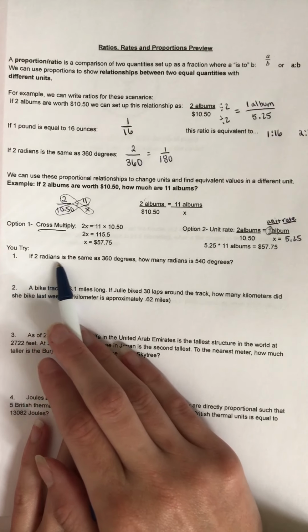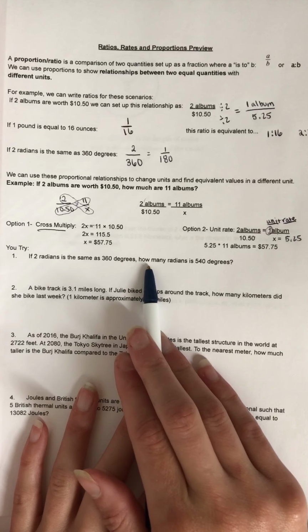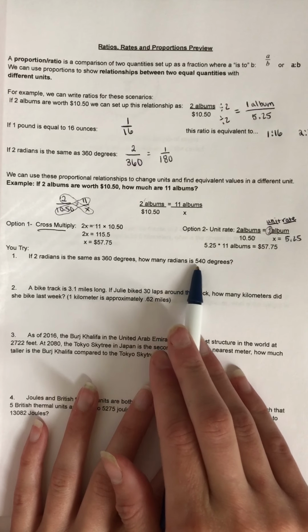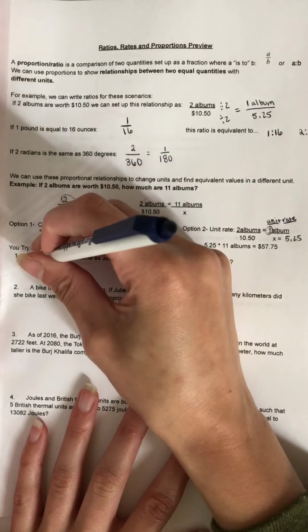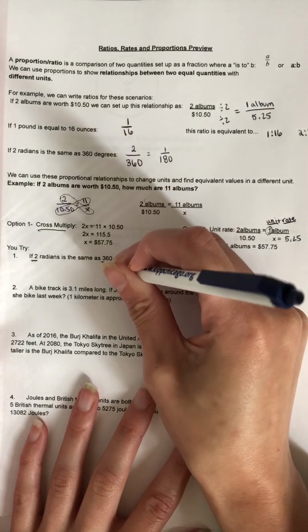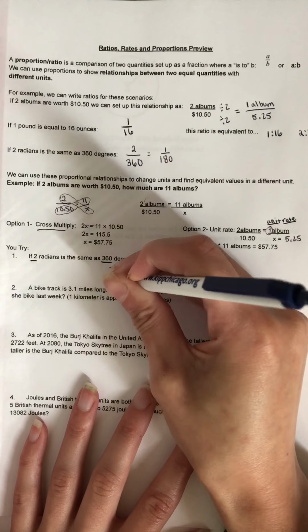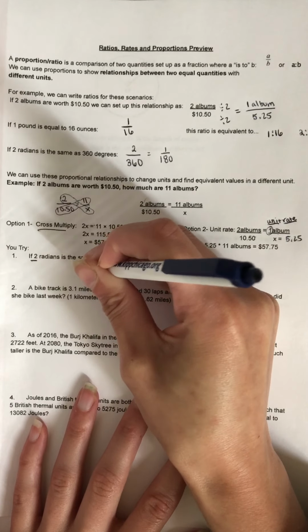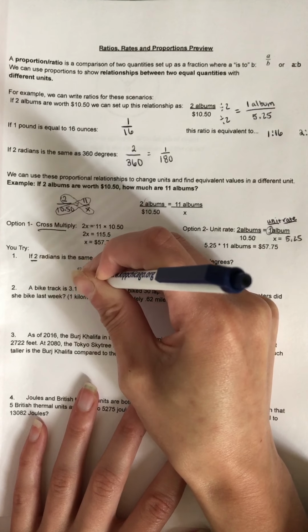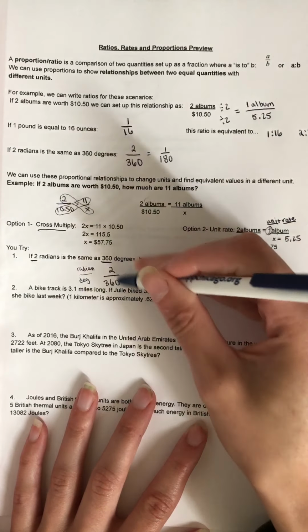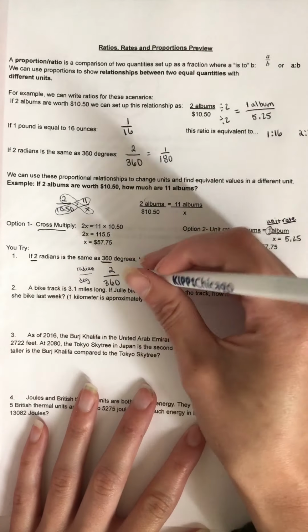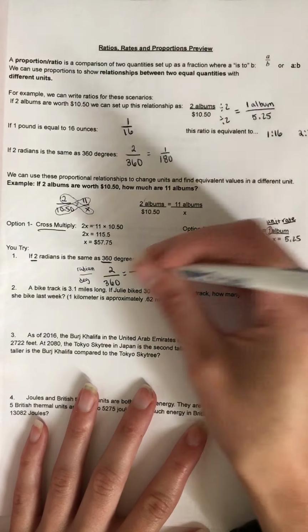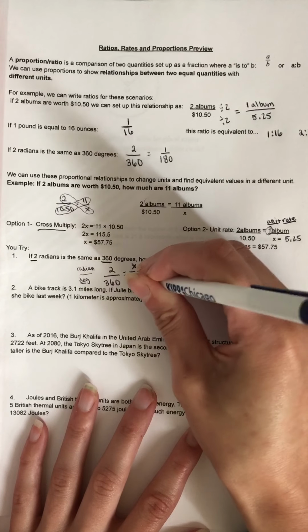Okay, so if 2 radians is the same as 360 degrees, how many radians is 540 degrees? So the first thing we can do is set up the proportion that we know. 2 radians is 360 degrees. Now this is radians on top and degrees on bottom. Okay, this is the proportion we know. And now we want to know how many radians. Radians are on top, so that's what we don't know. How many, x radians, is 540 degrees.